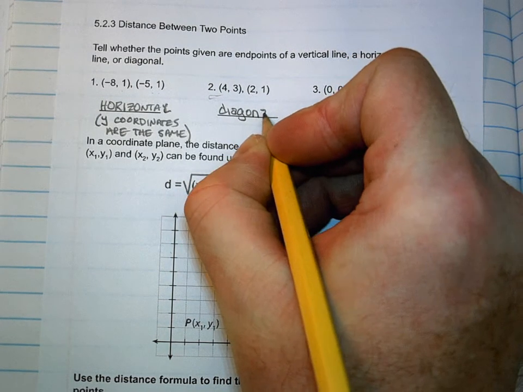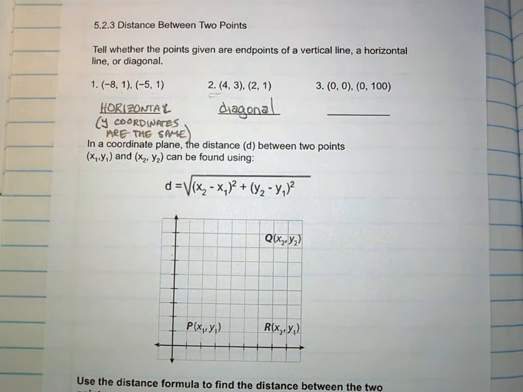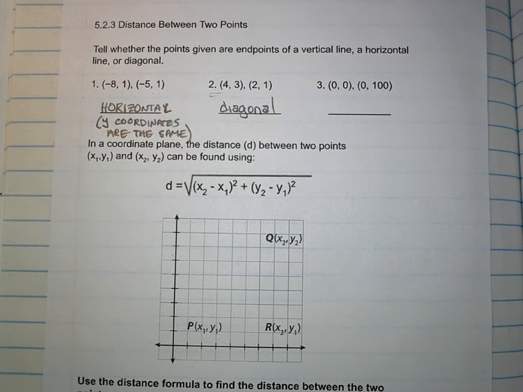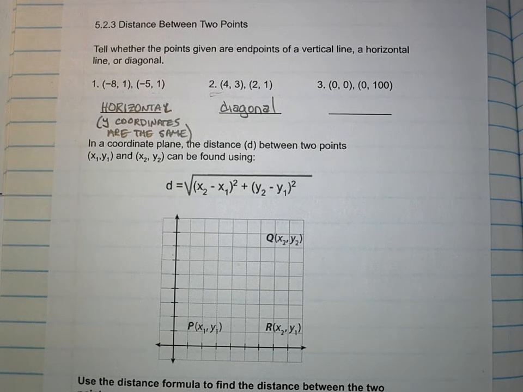I'm trying to write lowercase here. Diagonal. I don't need that right now.